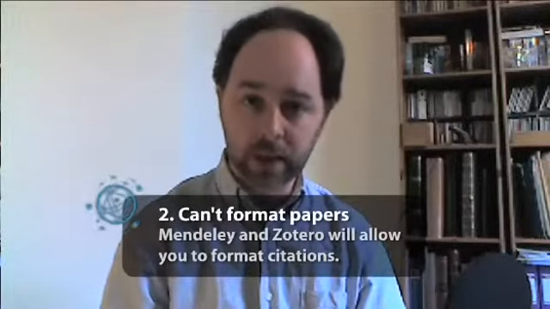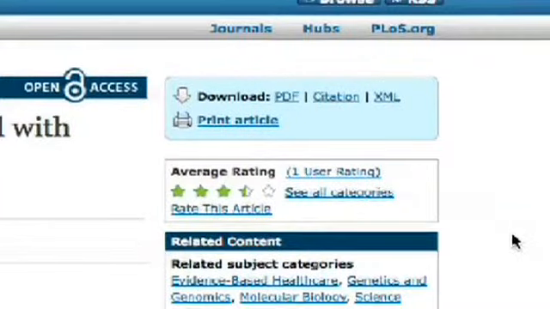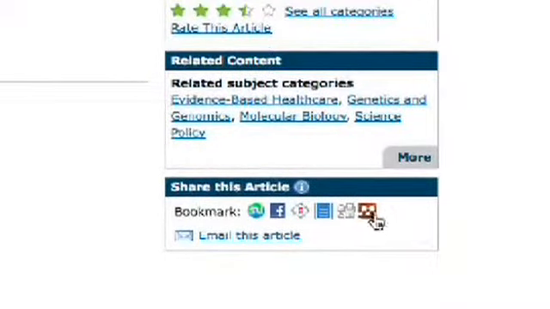The other thing that's not so great about the web-based systems in comparison to something like, say, EndNote, which a lot of people will use, is you can't use them to format papers with bibliographies. That's not what they're designed to do. The final bookmarklet here is for a service that starts to answer some of these questions. This is for something called Mendeley.